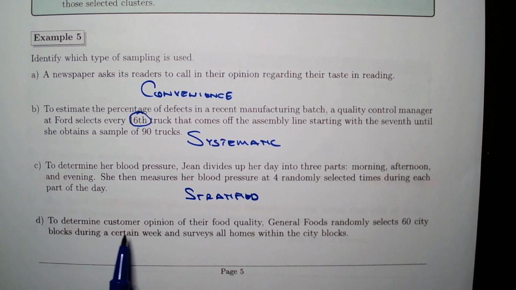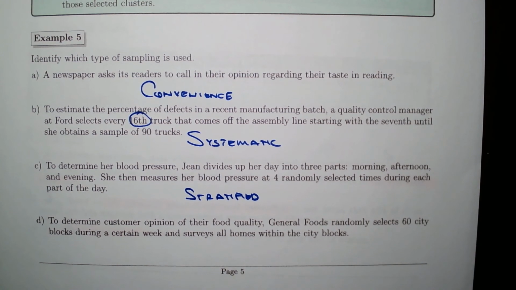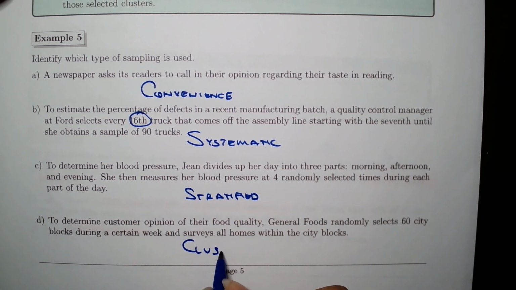To determine customer opinion on their food quality, General Foods randomly selects 60 city blocks during a certain week and surveys all homes within the city blocks. Well, of course, they're clustering the different blocks, so cluster.